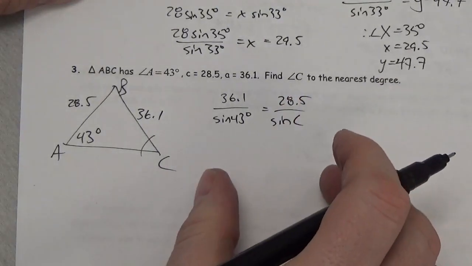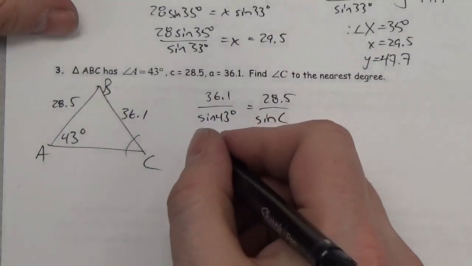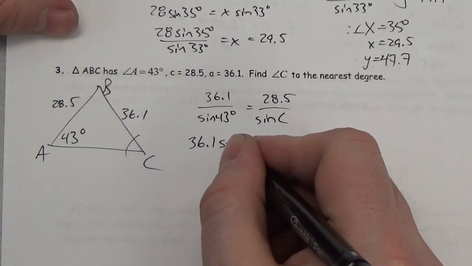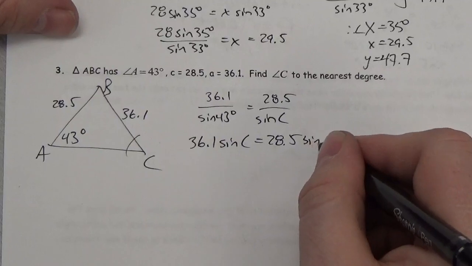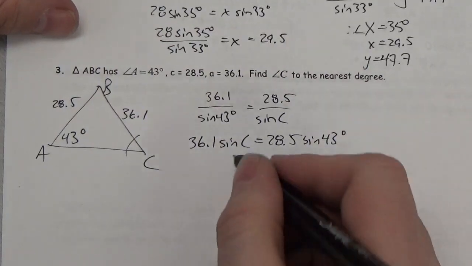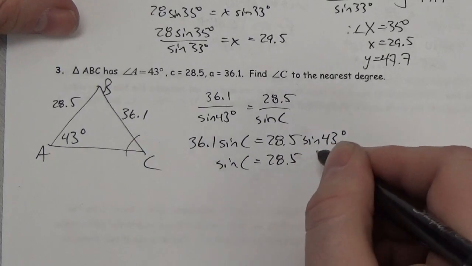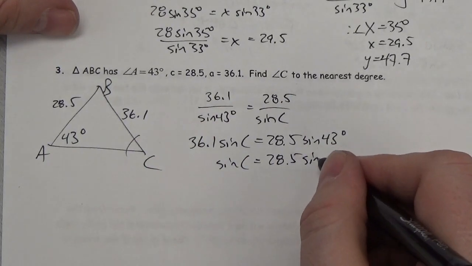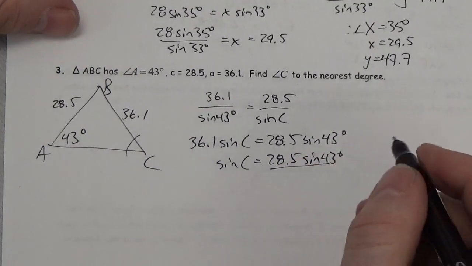Because I'm going to use the sine law to solve for an angle, this could be an example of the ambiguous case. So it's 36.1 times the sine of c. I'm going to cross multiply, and I know some people don't like it when we call it cross multiplication, because there's no operation. However, what I want you to do is multiply across the equal sign.